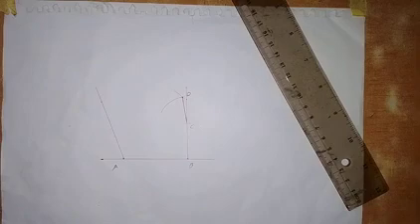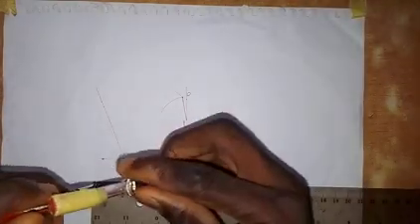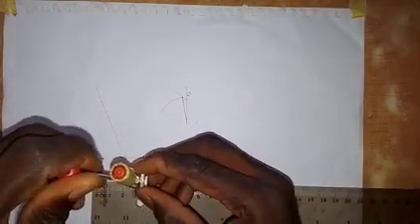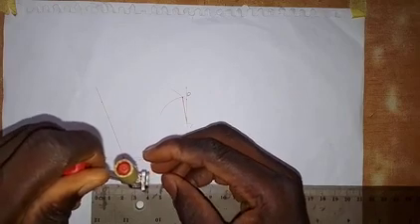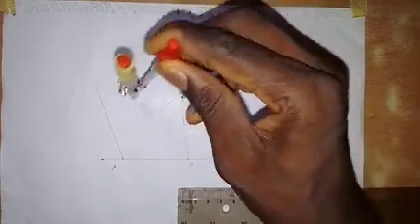The next is that DE is 36 millimeters. So we take 36 millimeters on the ruler. Then we put it at this point and we make an arc here like this.